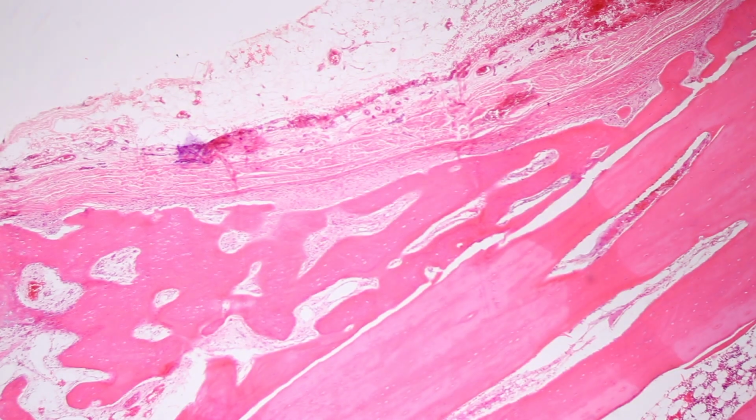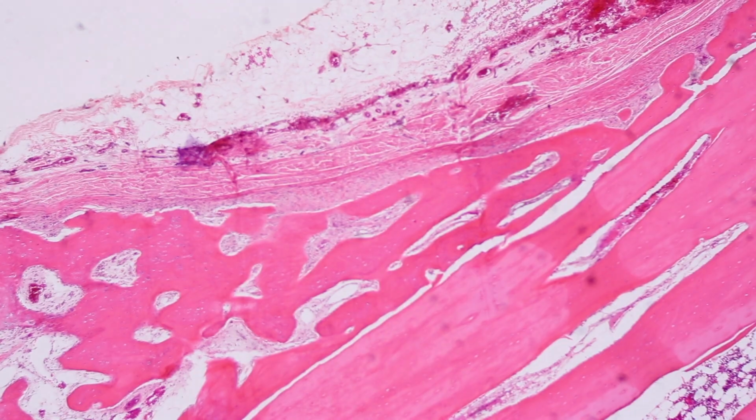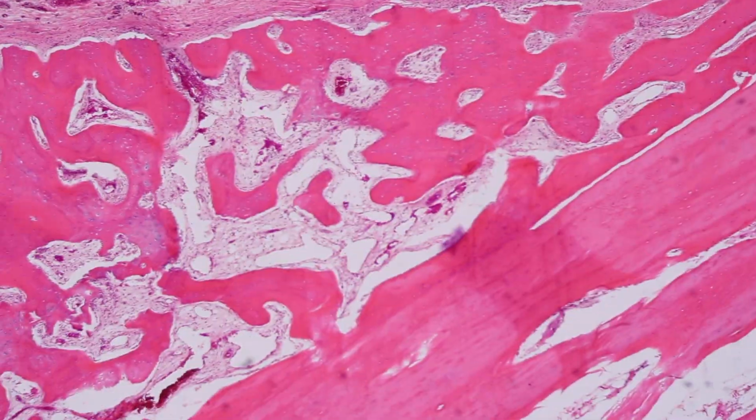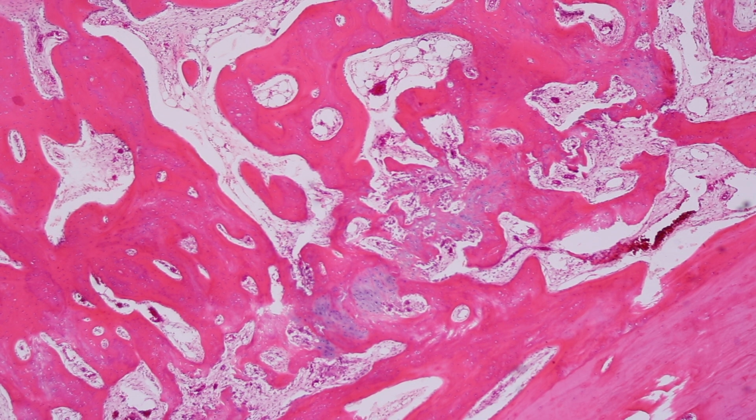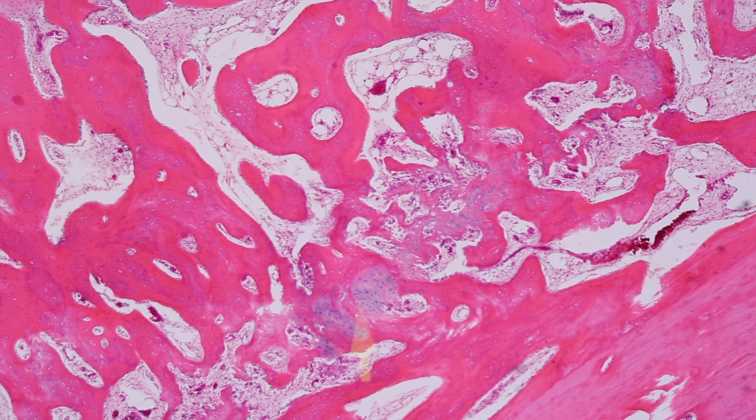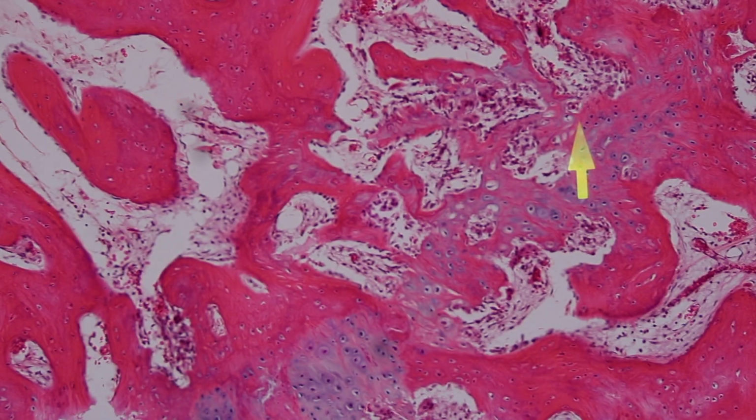So getting back to this slide, let's try to identify why do we have a layer of woven bone on the surface. As we move along, we can see new tissue, different type of tissue. We can see it's blue, it's linear in distribution. That tissue is cartilage.